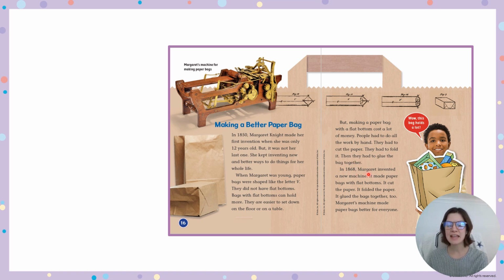In 1868, Margaret invented a new machine. It made paper bags with flat bottoms. It cut the paper, it folded the paper, it glued the bags together too. Margaret's machine made paper bags better for everyone.